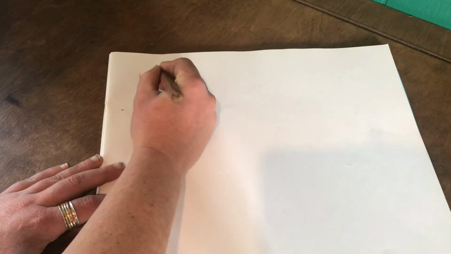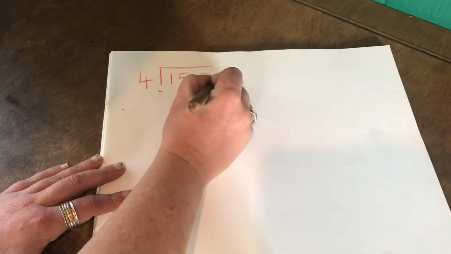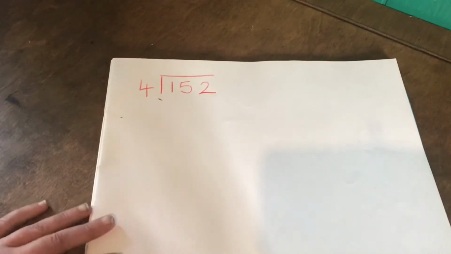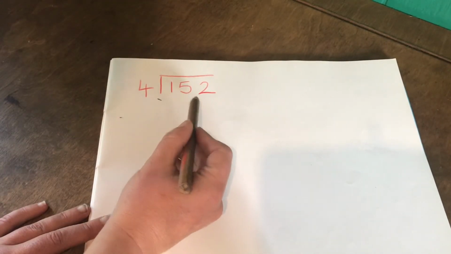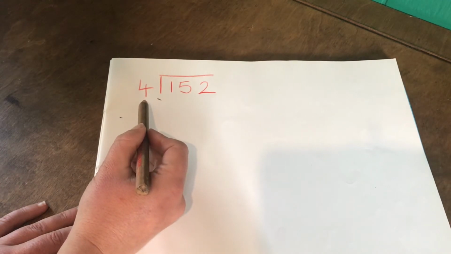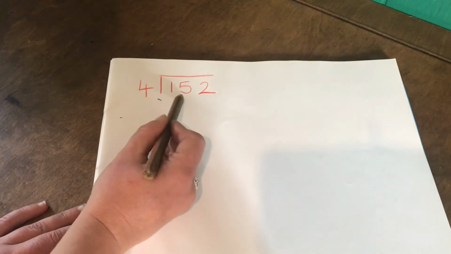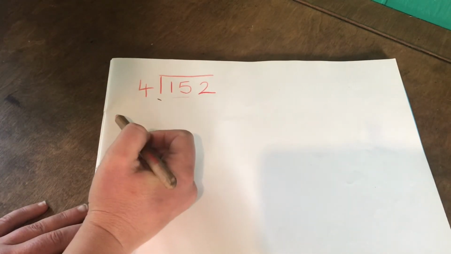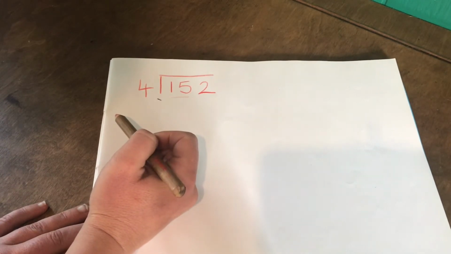How many 4s are there in 152? Okay, or 152 divided by 4. So I go to the first person at the bus stop. Can't find any 4s in 1. So I join the next two at the bus stop, they become a couple. How many 4s are there in 15?